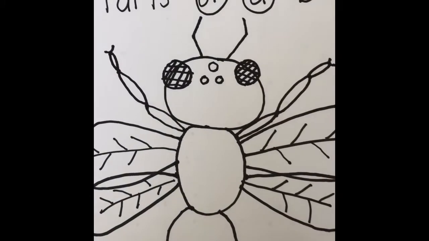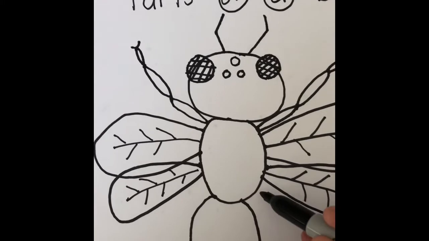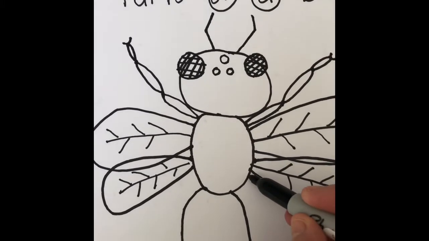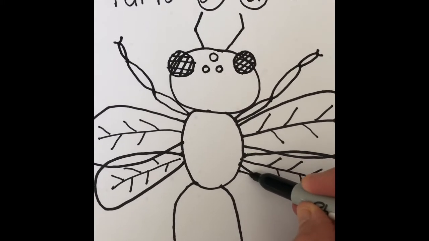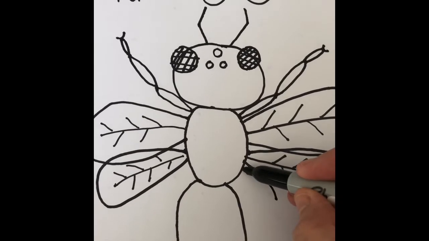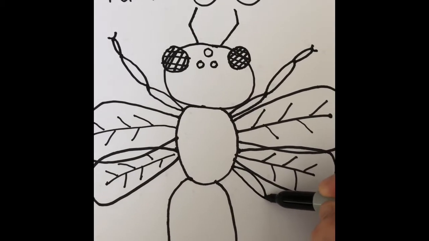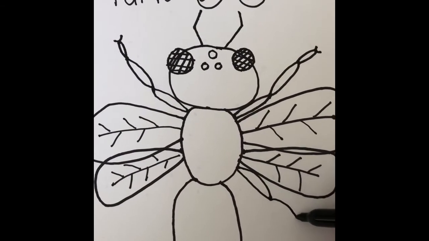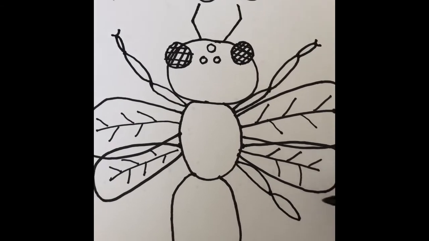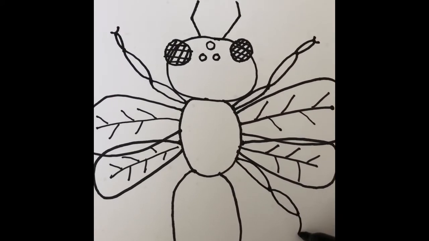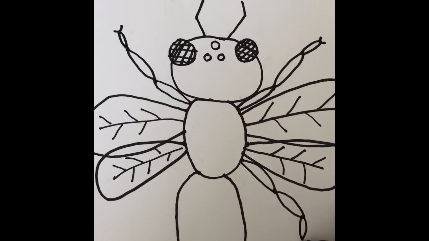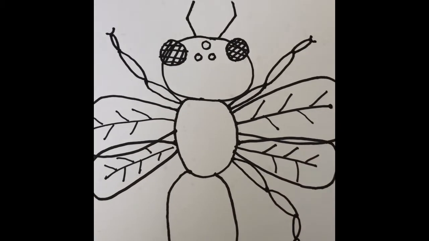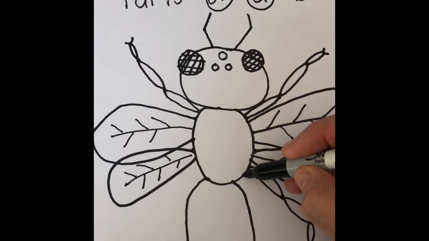Next we need 4 more. These come down at the bottom of the thorax, and we'll start down here. Big curve out, connect. Big curve out, connect, and then we can draw it down here, connect, and a little curve at the bottom. Again, another one on here.